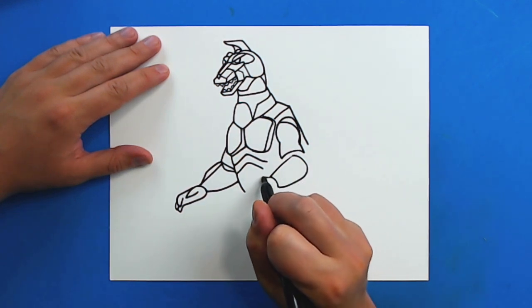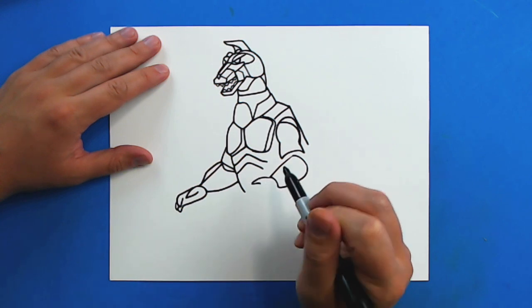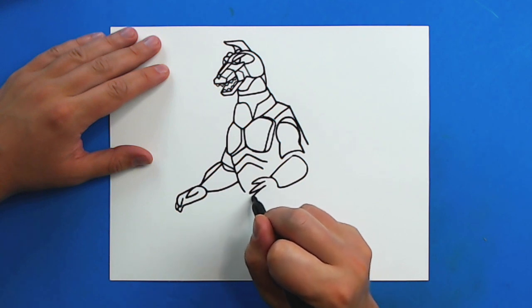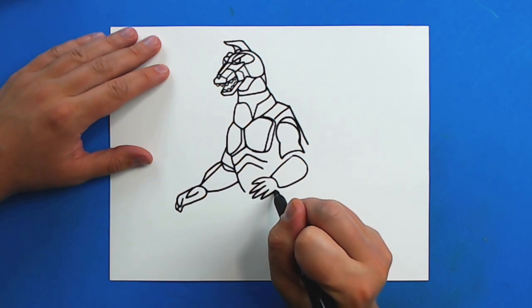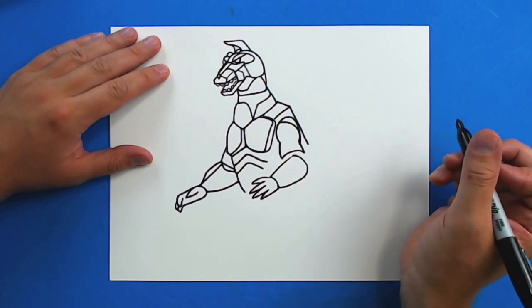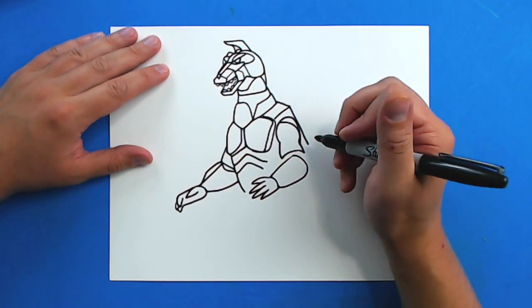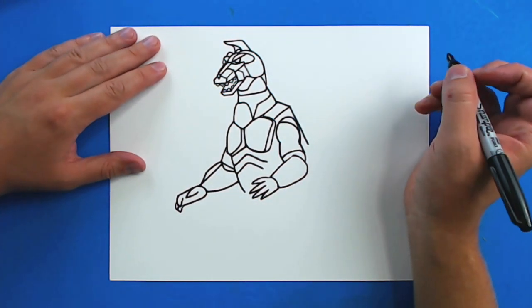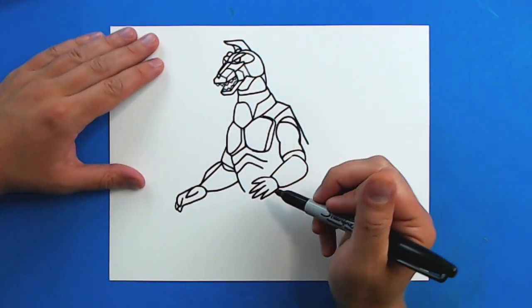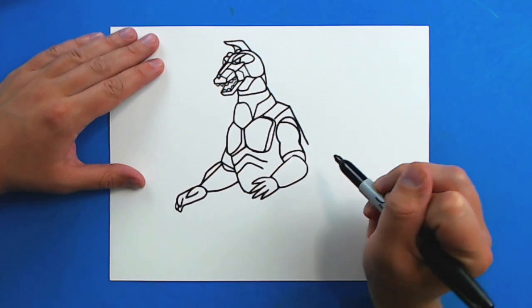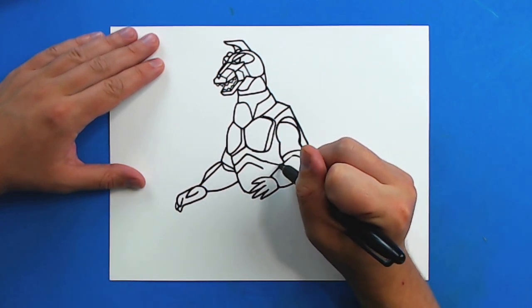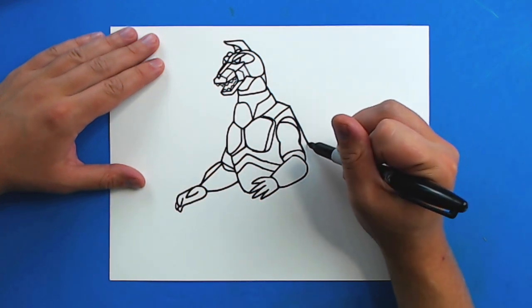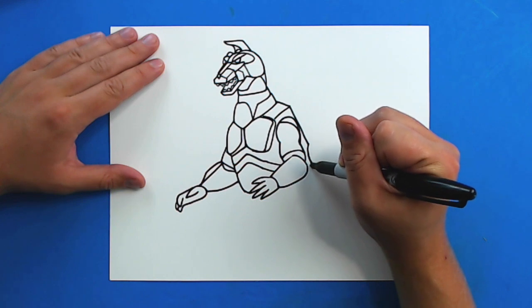Then right here, I'm going to draw a line that just kind of curves up and down for a thumb. And then just going to make some long, kind of pointy lines for his hand. Then I'm just going to connect these lines right here. Then I'm going to curve this right here so it connects. And then I'm just going to bring these lines down. And then I'm just going to curve this in and bring it right to there.